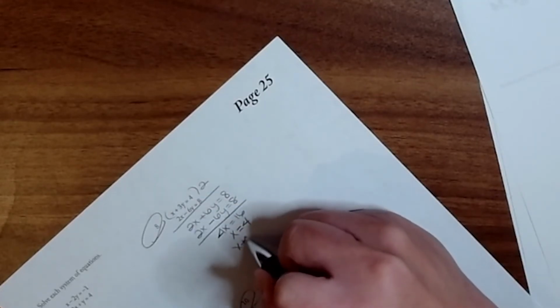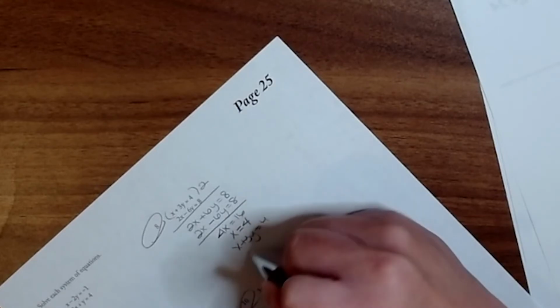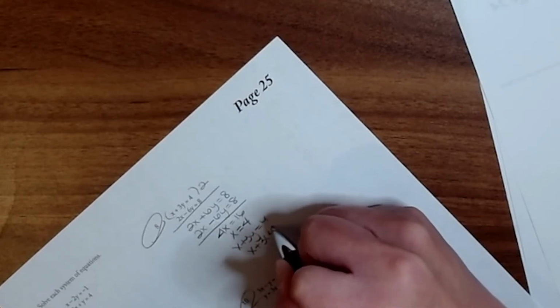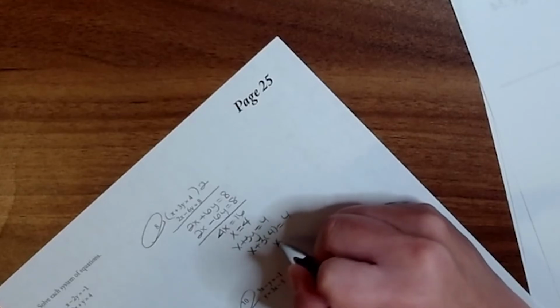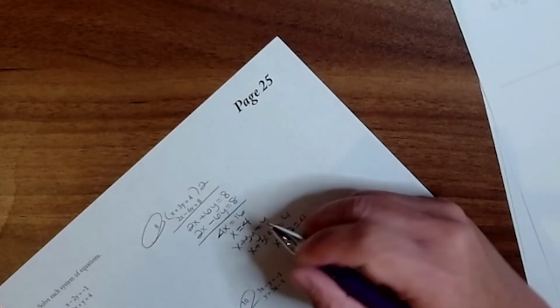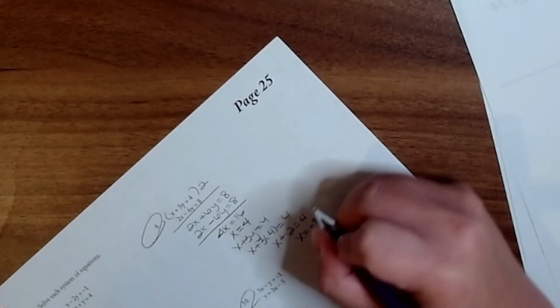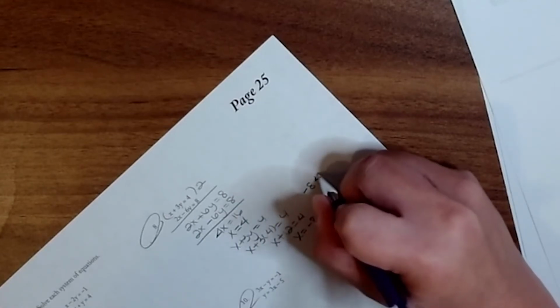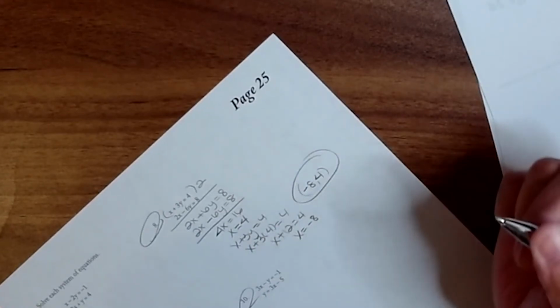So then x plus 3y is equal to 4. So x plus 3 times 4 is equal to 4. So x plus 12 is equal to 4. So x is equal to negative 8. So negative 8 comma 4 is my solution.